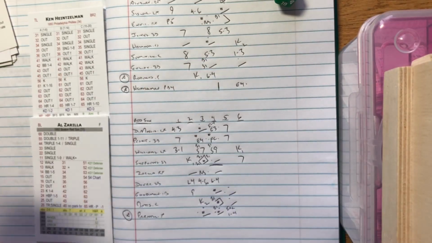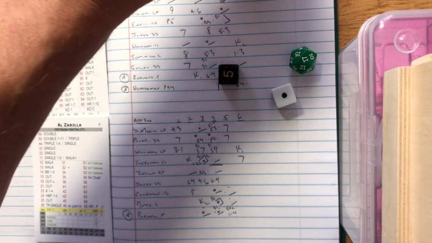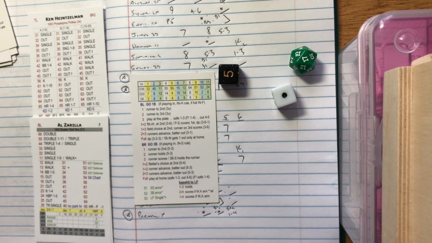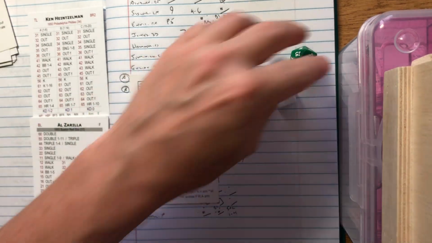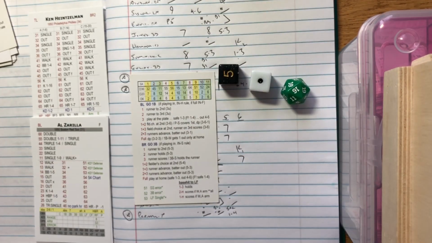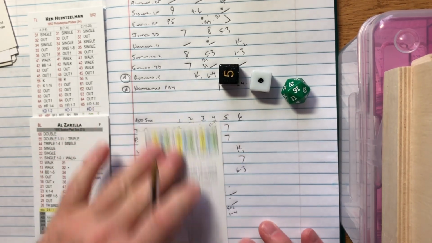Al Zarilla with a lefty-lefty matchup. The pitch from Heinzelman. Another error check, unless he strikes him out on a 2. He does not. The error check is for Granny Hamner. And Granny Hamner made a few errors in 1950. He is a 12. And he makes the play to Waitkus for the out.